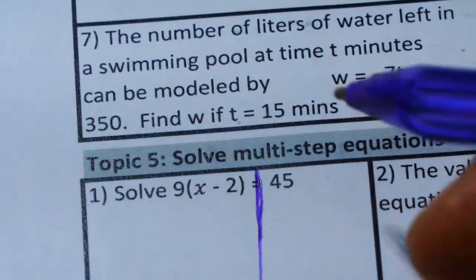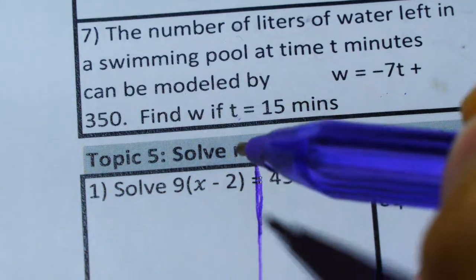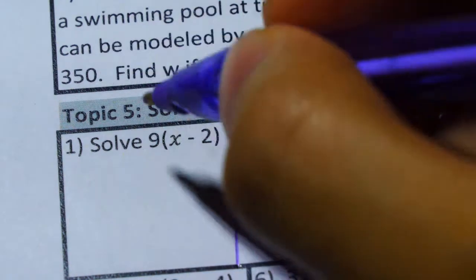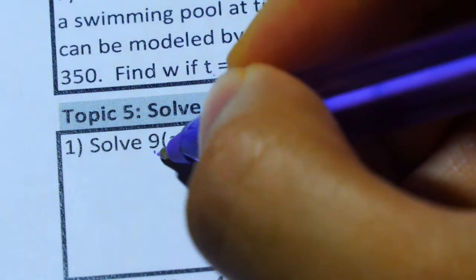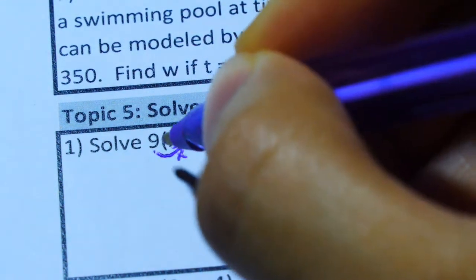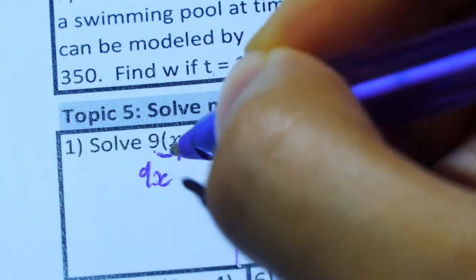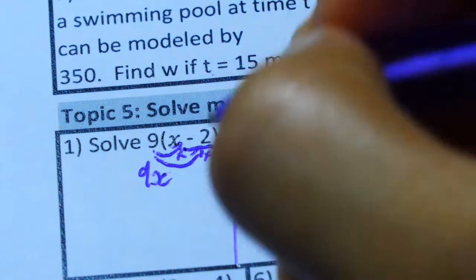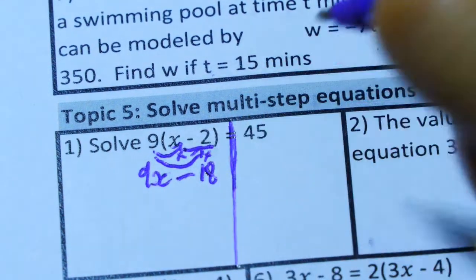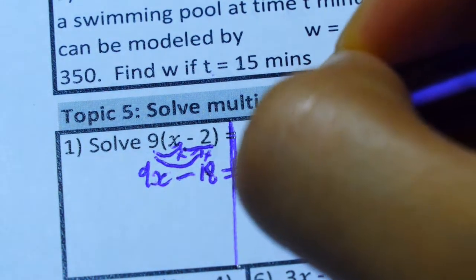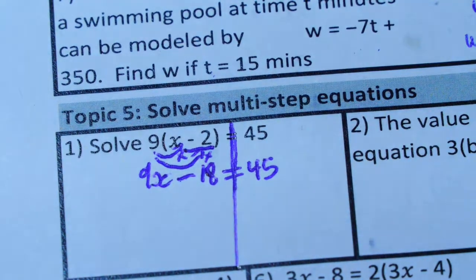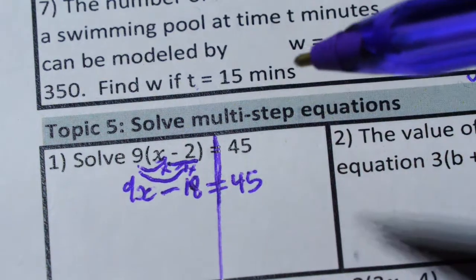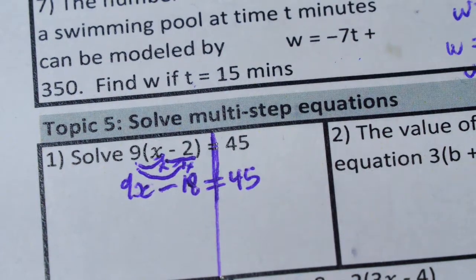The first thing I notice here, I have brackets. Now I want to remove these brackets, and we've done this before with expanding. So how do we remove the brackets? We times 9 times x, we get 9x, and 9 times minus 2, we get minus 18, equals 45. Okay, so now we have an equation that's similar to the ones that we had before in a 2-step.